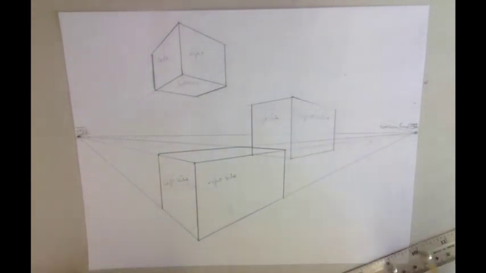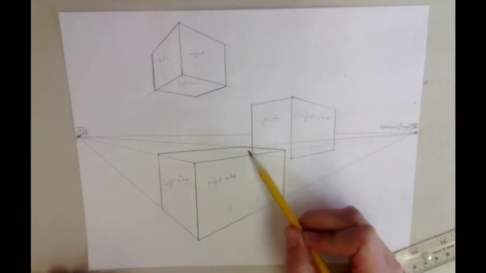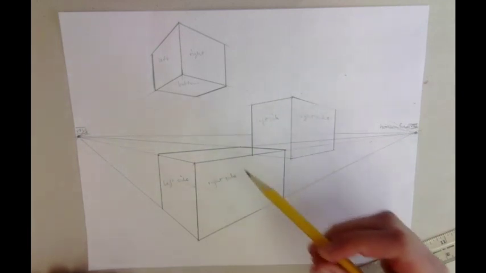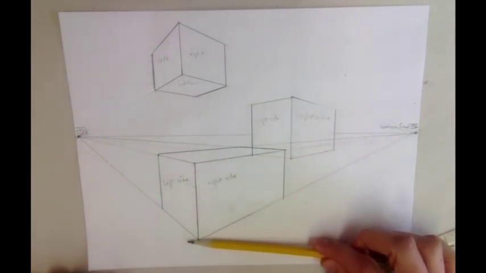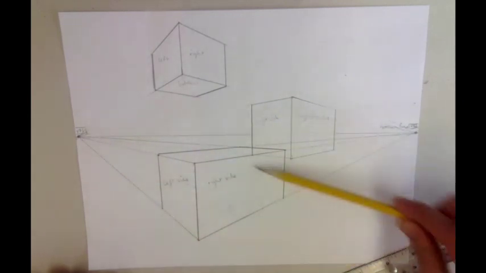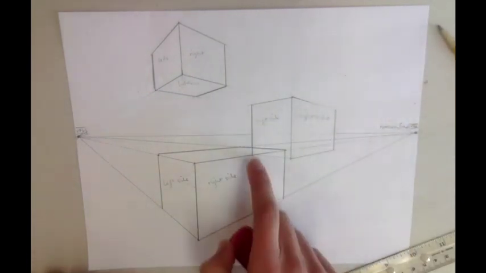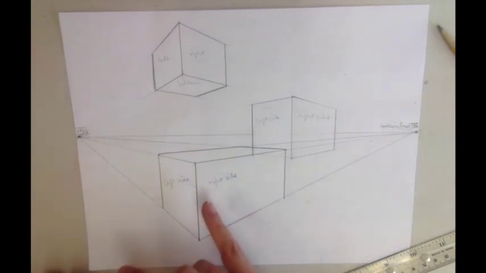Now we have something going on here. We can see this box here through the box that's right here. Anytime the object is lower on the paper, it's closer to the viewer, and so this box would be in front of this box. So what I'm going to do is erase any lines that show through so that this box looks solid and it looks like it's in front or overlapping the box behind it.